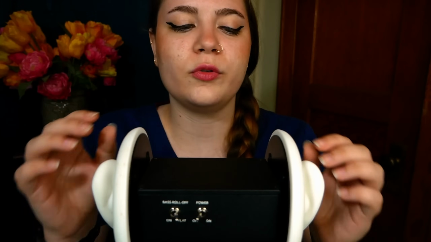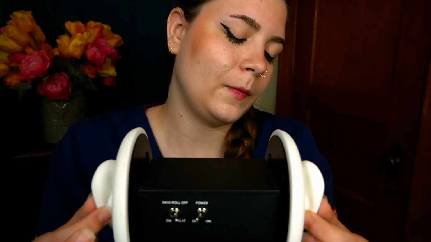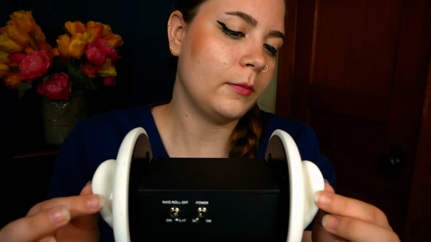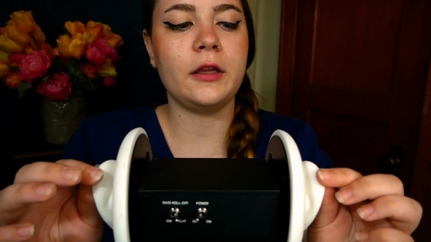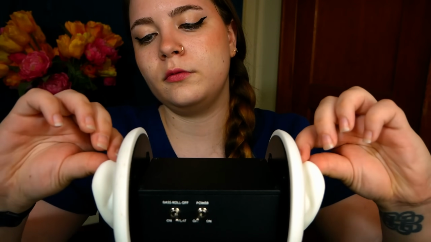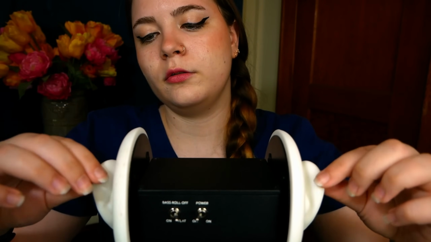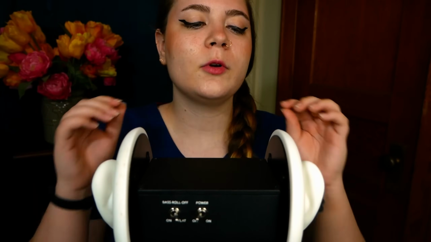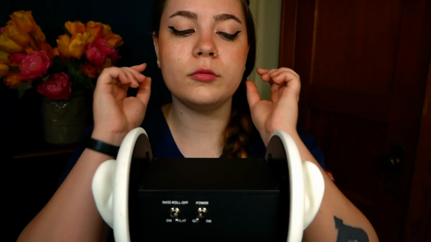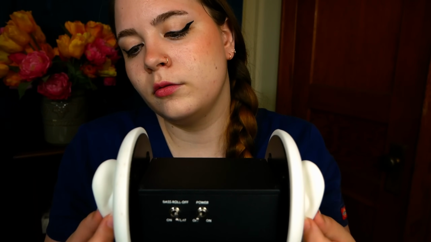You will just feel me squeezing and pulling. Let me know if any of this is painful or tender. We come up to the helix here. Now I'm going to pull on the lobes. I'm going to pull down and pull them forward to the side.